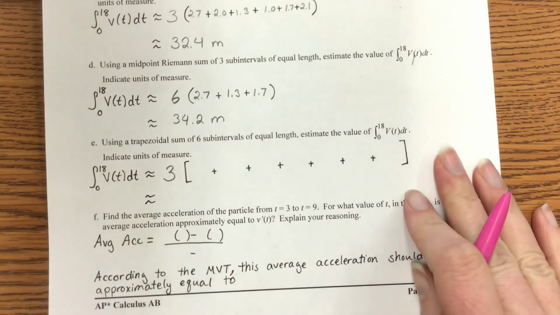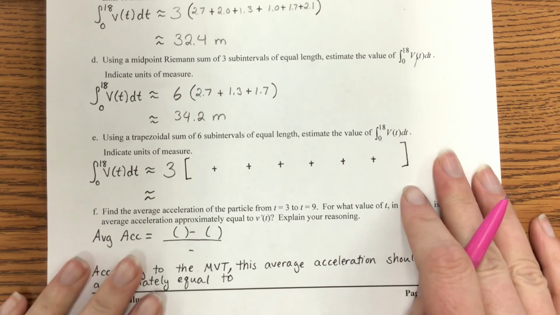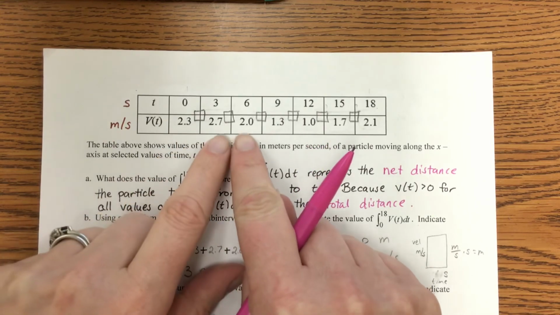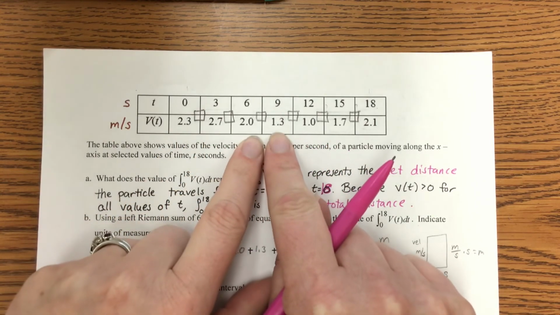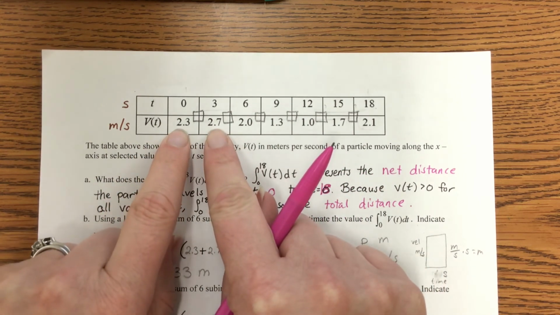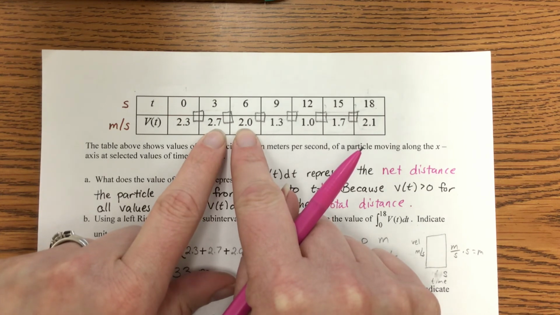Our job is to find the average between the heights, the two different heights of the two different sides. So like the average between 2.3 and 2.7, the average between these, and so on. So to do that, you add these two numbers together and then divide by 2. And then we'll add these two numbers together and divide by 2.